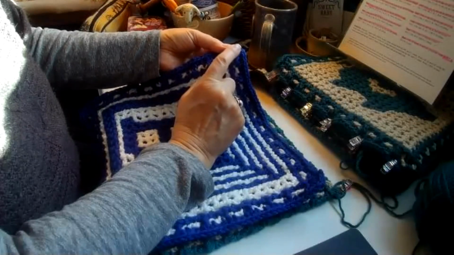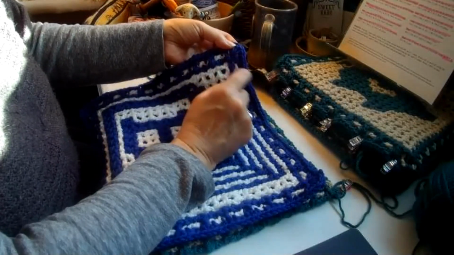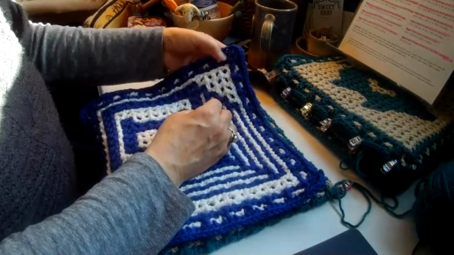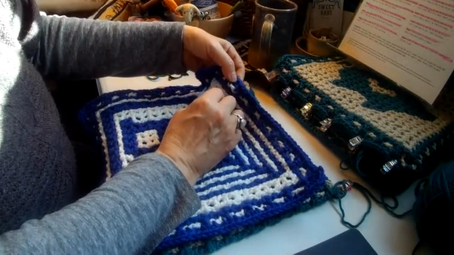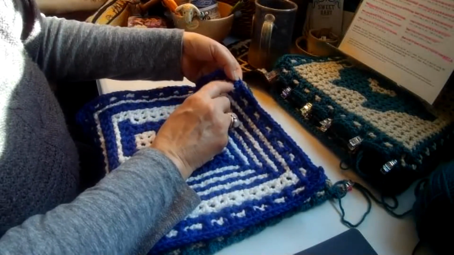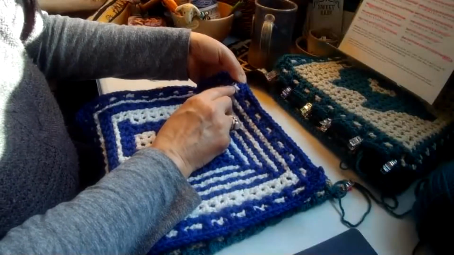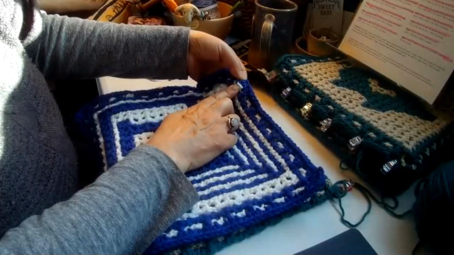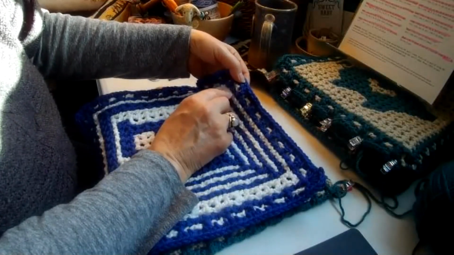For the single crochet stitches that you're going to see in the directions, those are worked solely into the main color border. They're not actually worked into this contrast color. This will make sense as we get going.